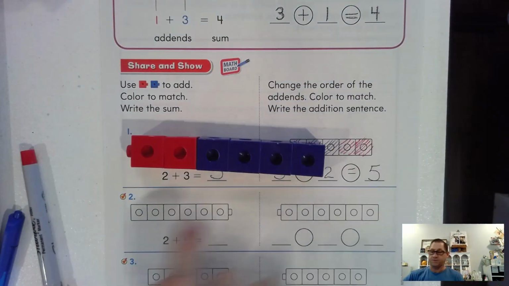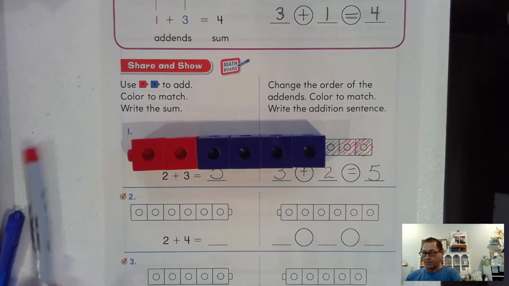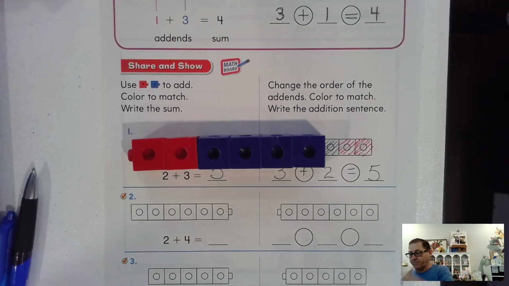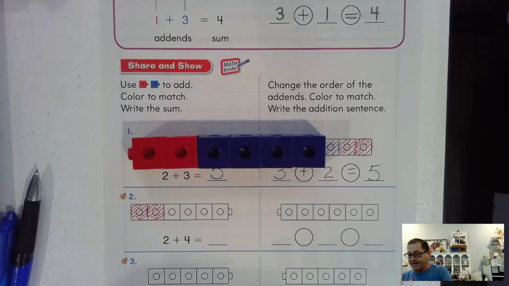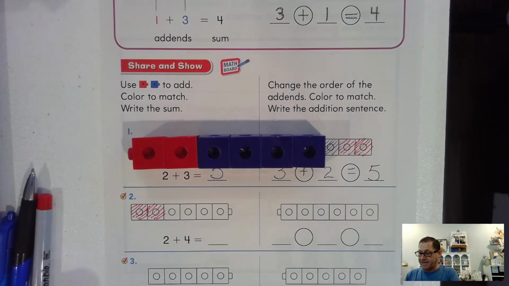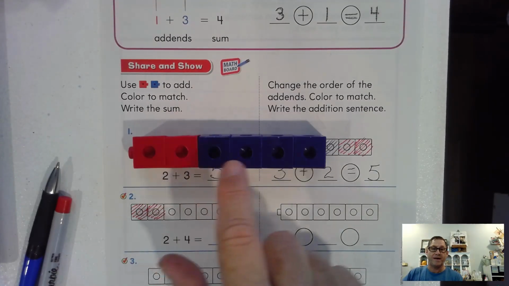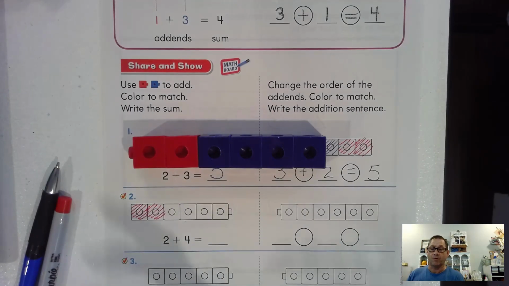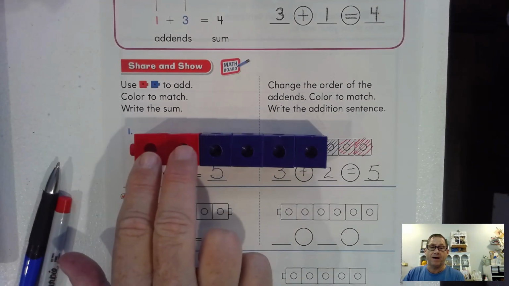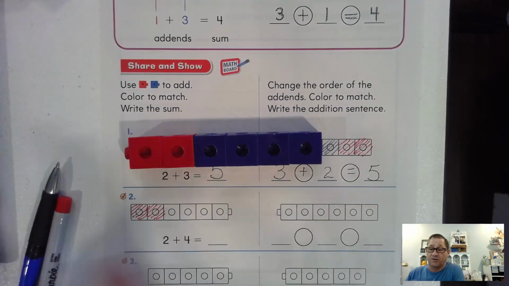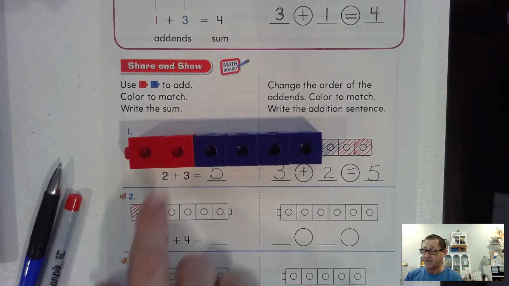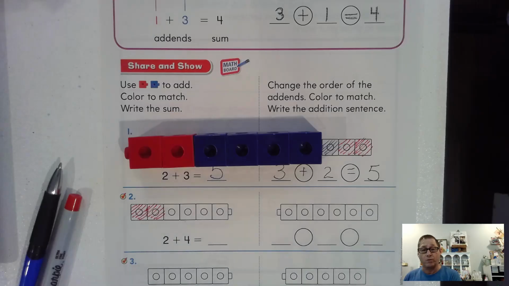Okay, so here's 2 plus 4. So I'm going to color 2 of mine red. And again, you could start with blue if you wanted to instead. But I'm going to do 2 red and 4 blue. What I'm saying is it could have been 4 red and 2 blue. Okay, the color scheme doesn't matter. You just have to show 2 of one color and 4 of the other color.